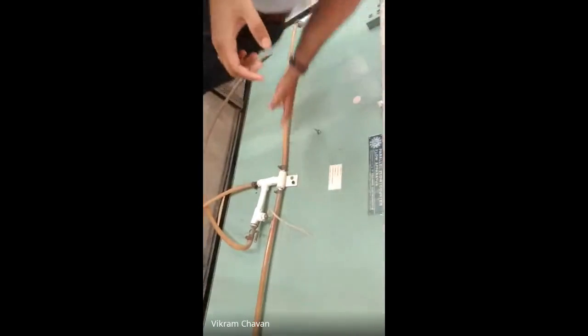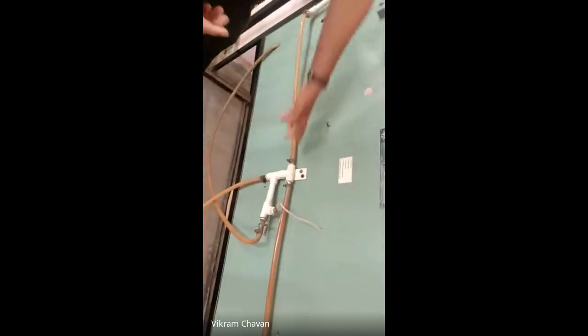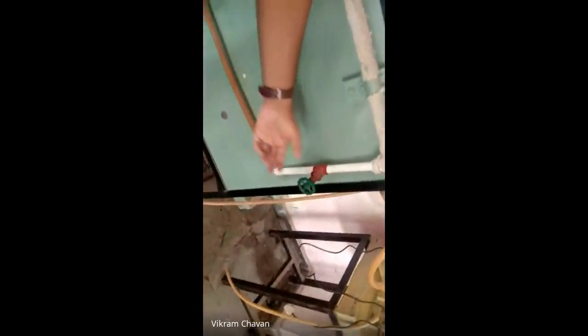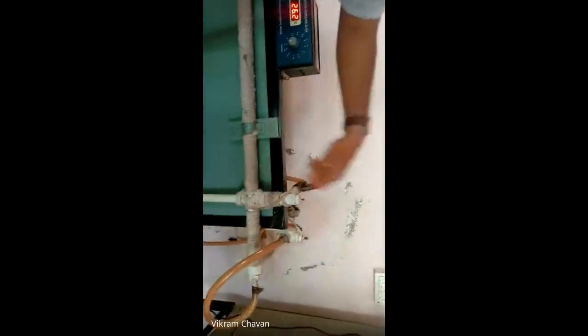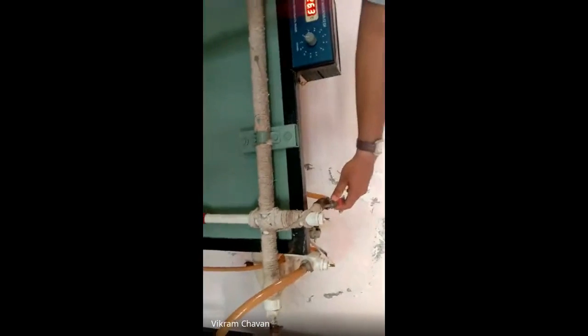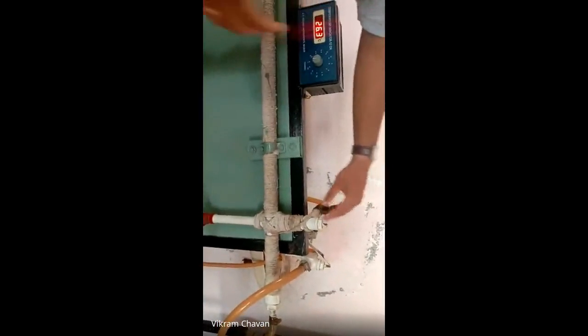In that case, we have to close this knob so that water will not flow in this direction and will flow in this direction, and we have to open this knob, and then close the exit of water from this side, so that water will flow in this direction.